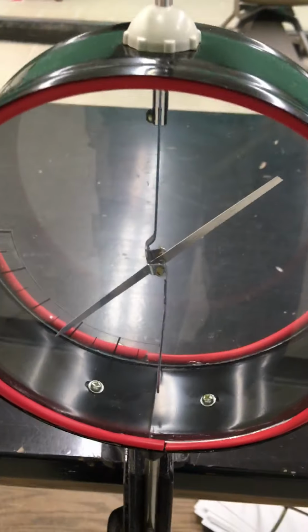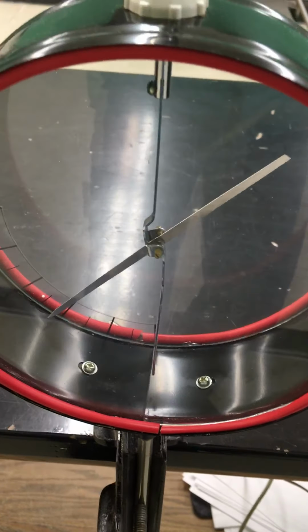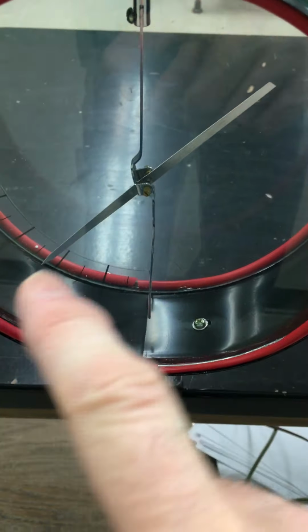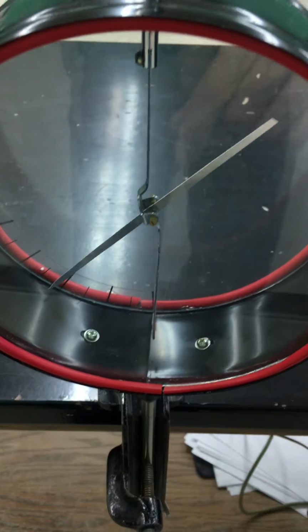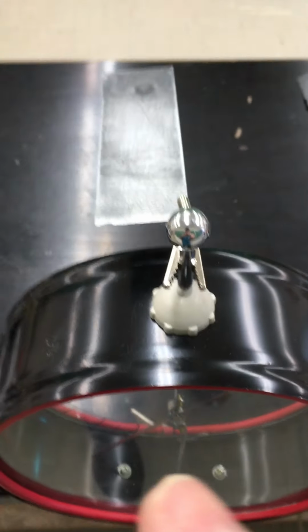What I have here is an electroscope which is showing a net charge. That's because this needle here is not straight up and down. And attached to the top here, you see that there's a metal plate, in this case zinc.